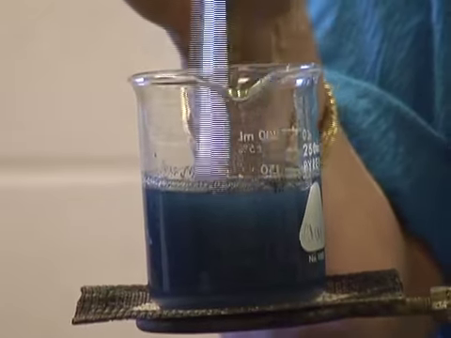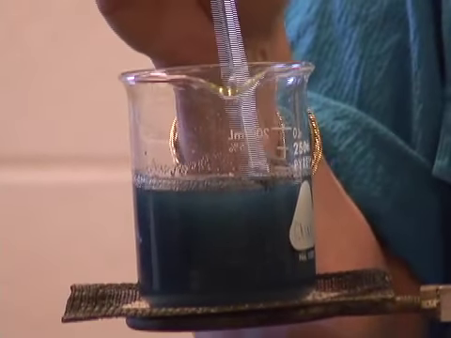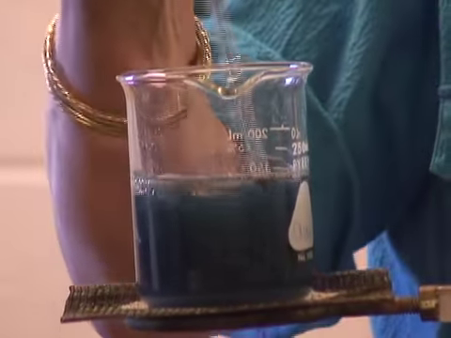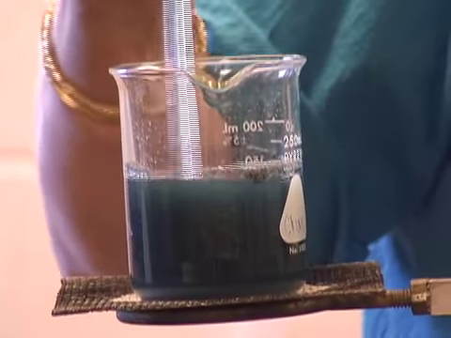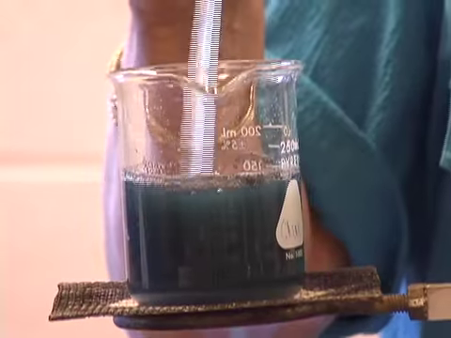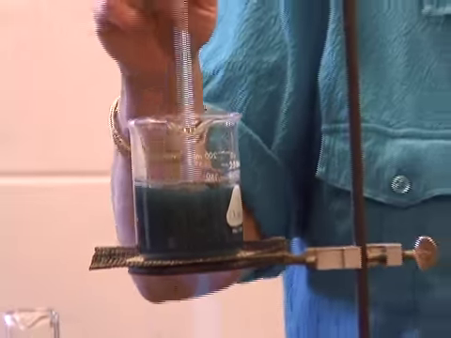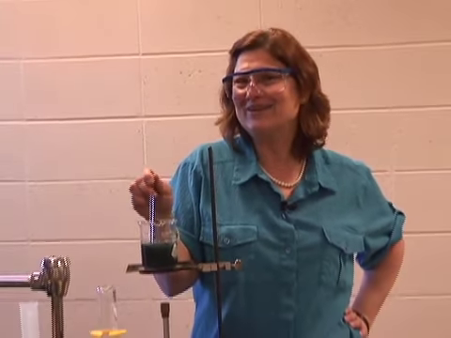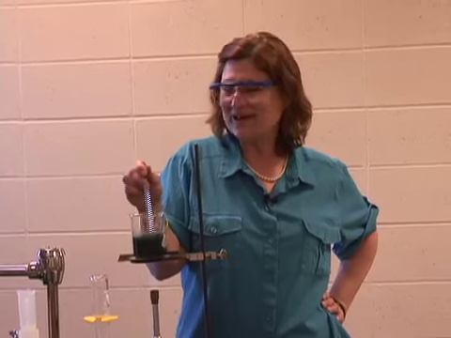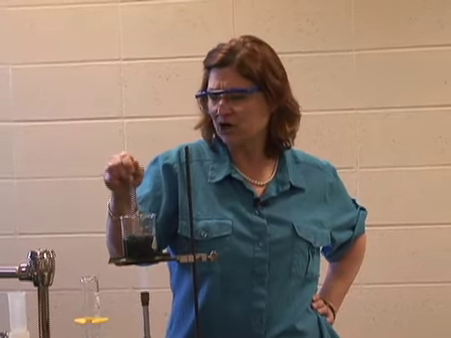Now, when we're waiting, sometimes, if we were actually in the lab, you could be working on some of the problems that are given in the lab. And as you can see here, this solution is getting darker and darker as more and more of the copper 2 hydroxide is forming copper 2 oxide. It's a good sign. We like to see that. It's going as planned. Oh my, it's getting darker and darker.